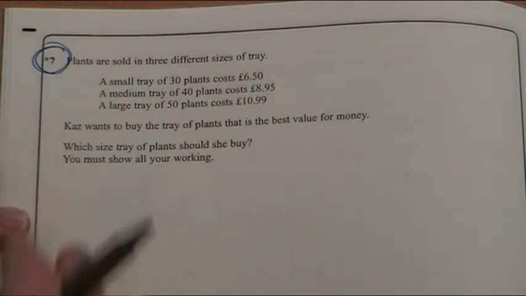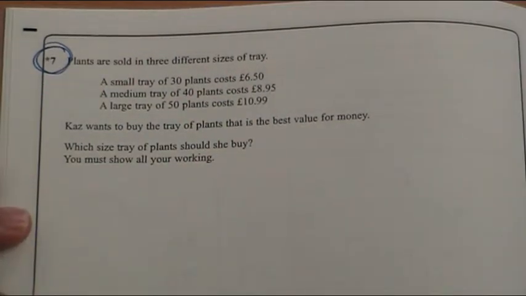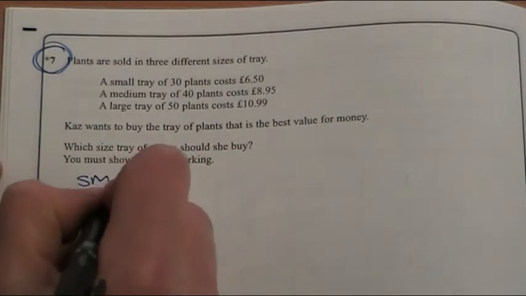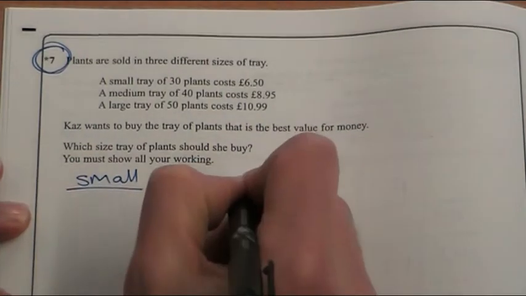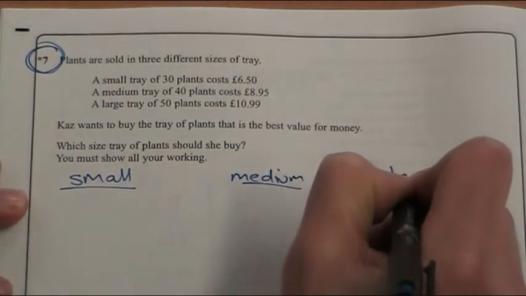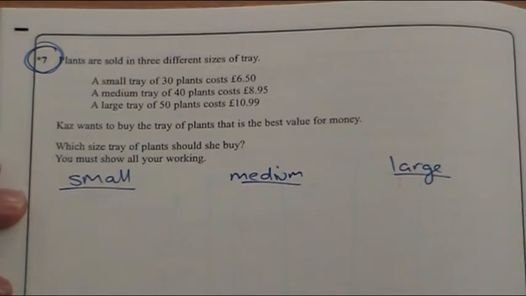Right, so we can go in and buy plants, and we want to know which is the best value for money. So here we go. So small with a heading, medium and large. I'm going to set out my work so it's really clear.